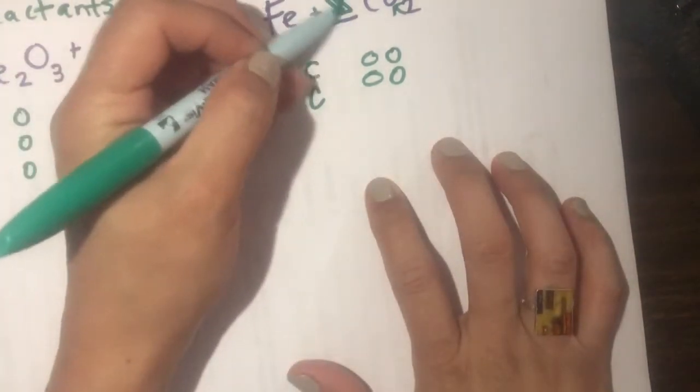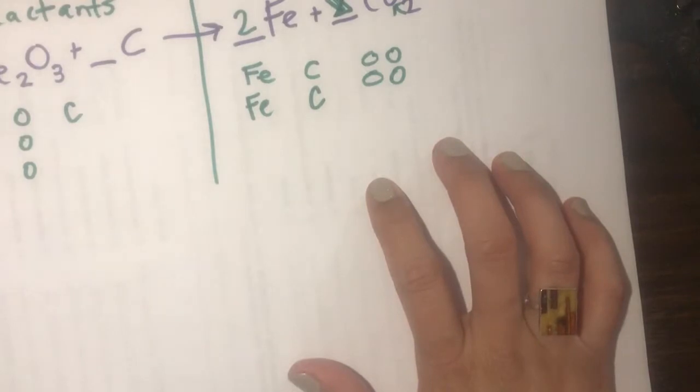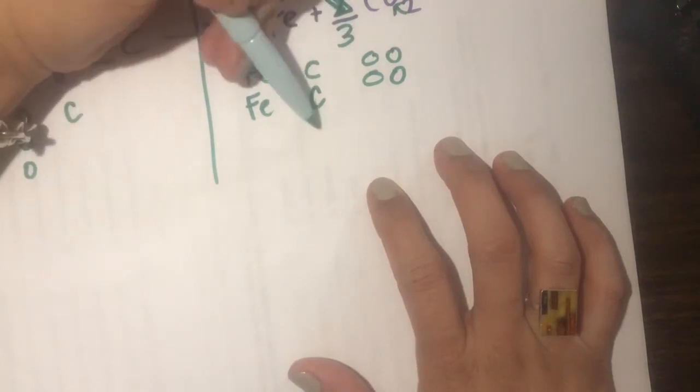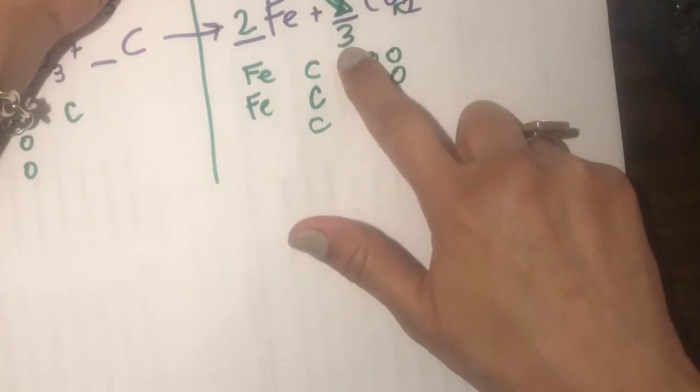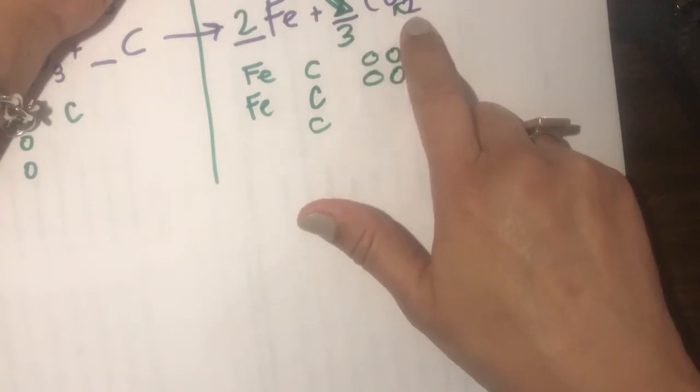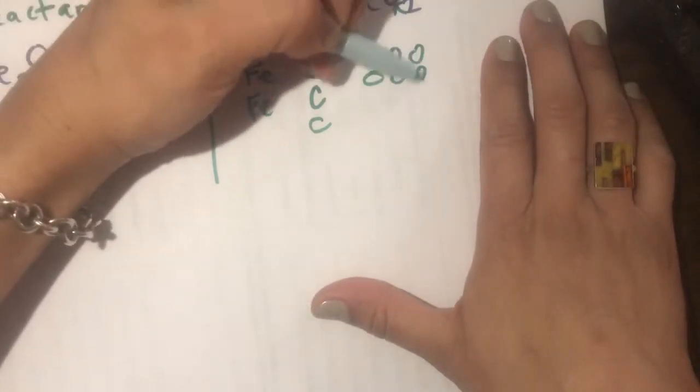So I'm going to take this back, and you're going to scratch out a lot on your paper today, unless you have a pencil. Okay, I'm going to go ahead and put a 3. So that gives me 3 carbons, because that 3 affects both of these letters. It gives me 3 carbons, and it gives me 6 oxygens.